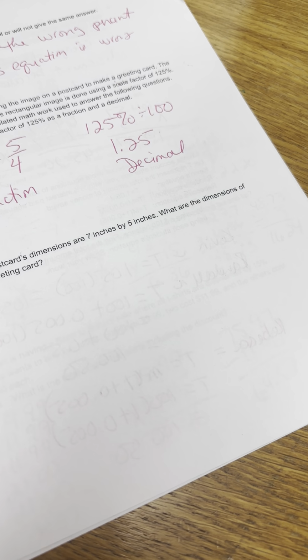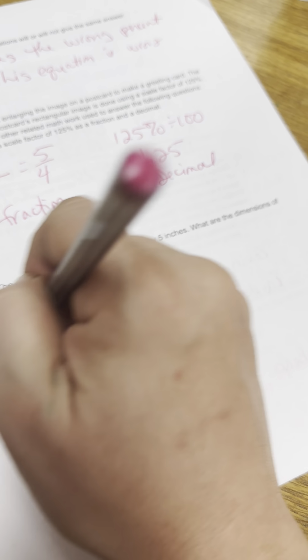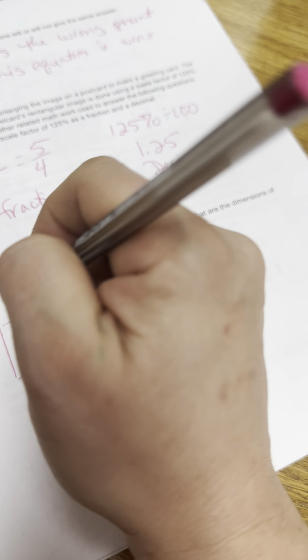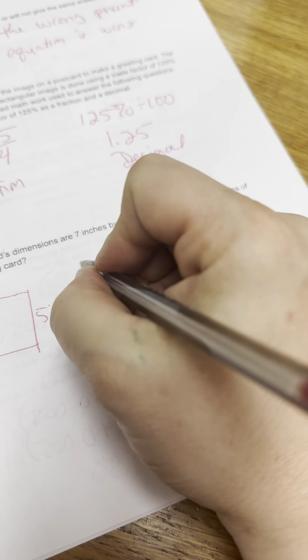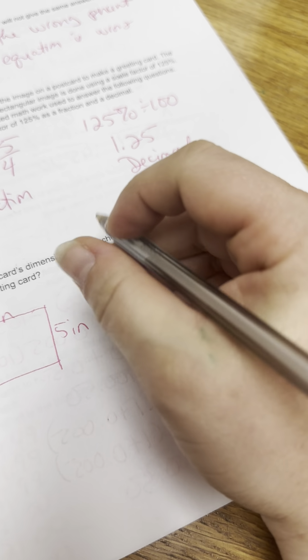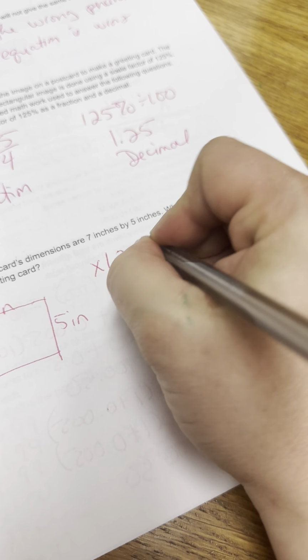All right, now the postcard's dimensions are 7 inches by 5 inches. What are the dimensions of the greeting card? So essentially we're just multiplying both of those times 1.25.